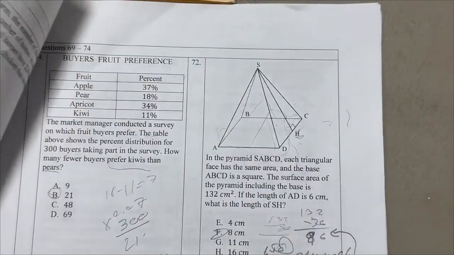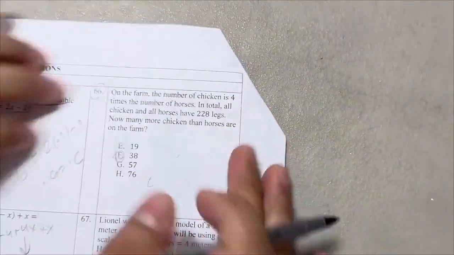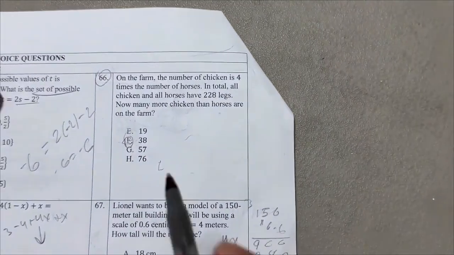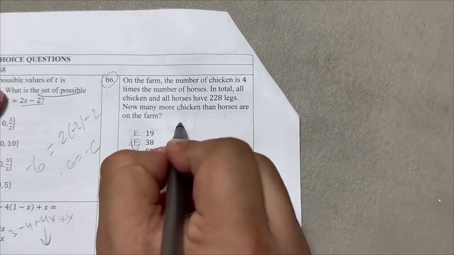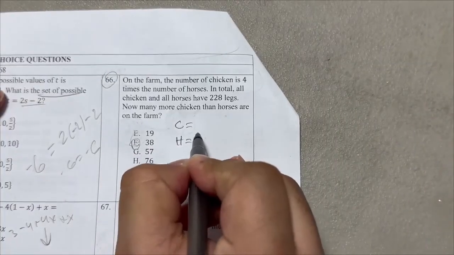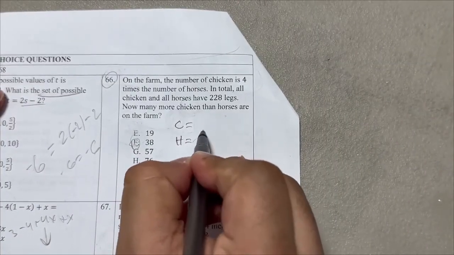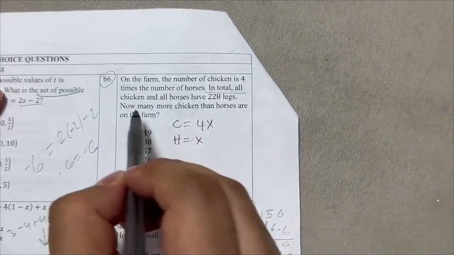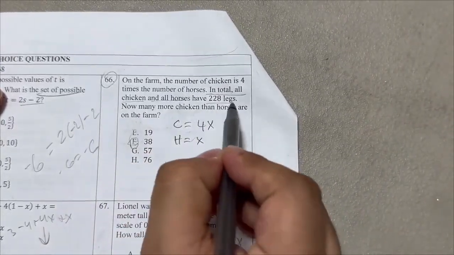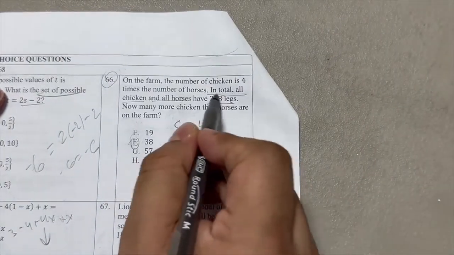The next question I'm going to do is question 66. So on the farm, the number of chicken is 4 times the number of horses, right? So we have chicken and horses. So chicken is 4 times the horses. So let's say horse is X, chicken is 4X. In total, all chicken and all horses have 228 legs. So chicken and horses, they have 228 legs.